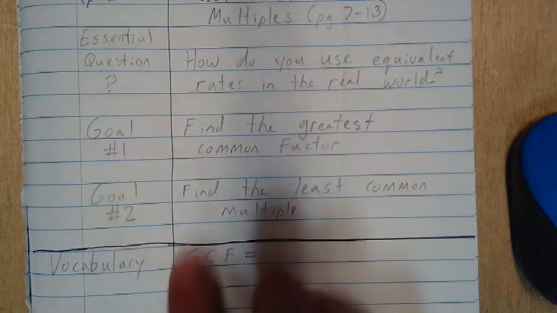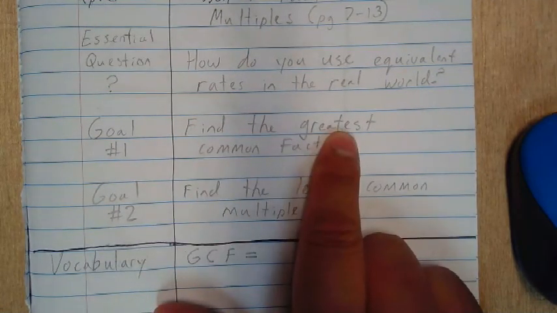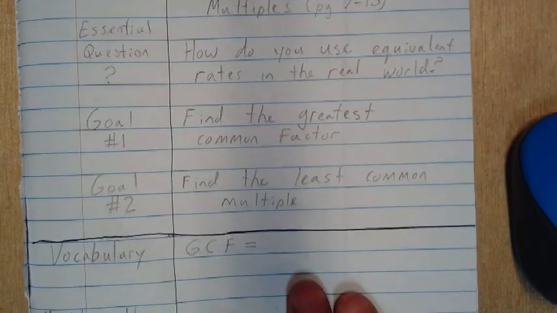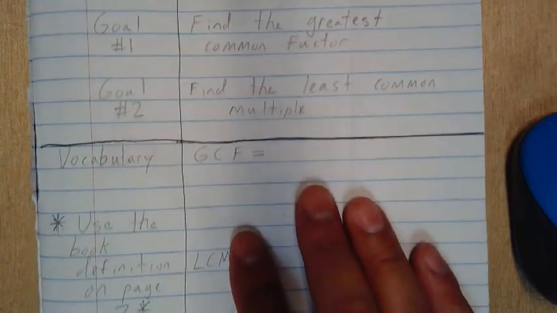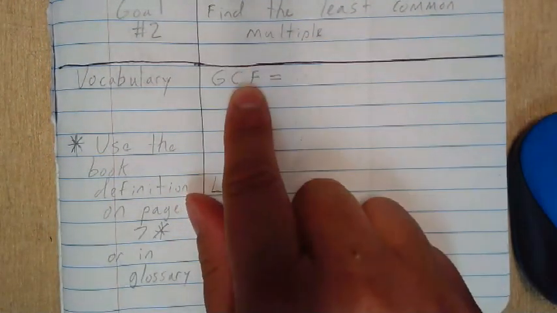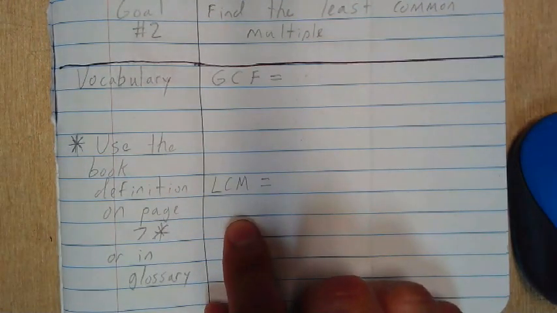Alright, for this lesson there are two specific lessons. Find the greatest common factor and find the least common multiple. Now I realize we did a little bit of this earlier, but that's okay. We can always do it again. For this lesson there are two vocabulary words. GCF, which is greatest common factor, LCM, which is least common multiple.